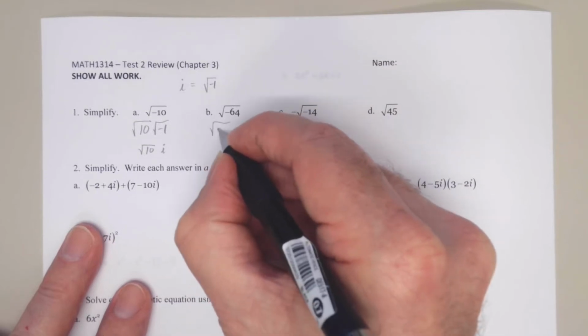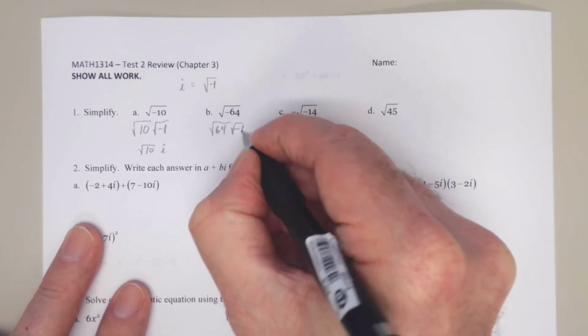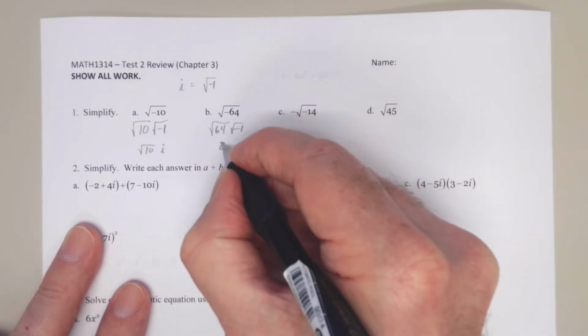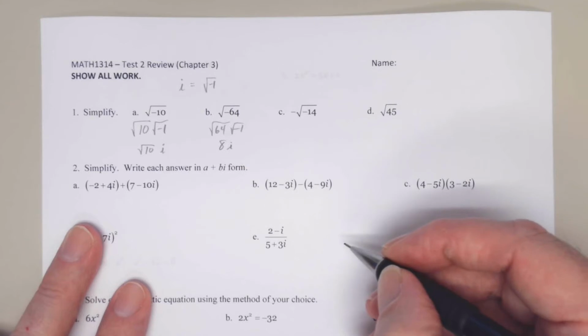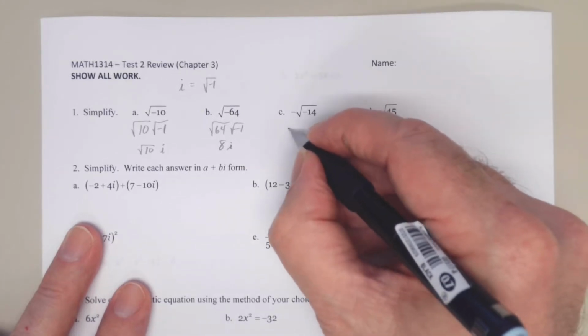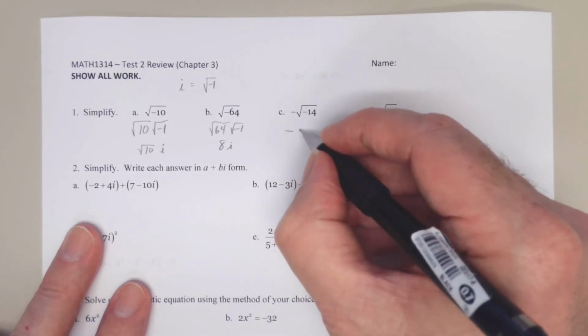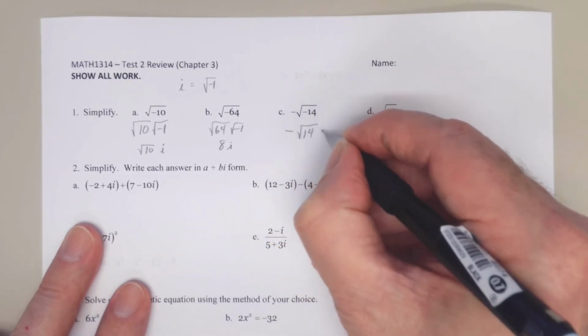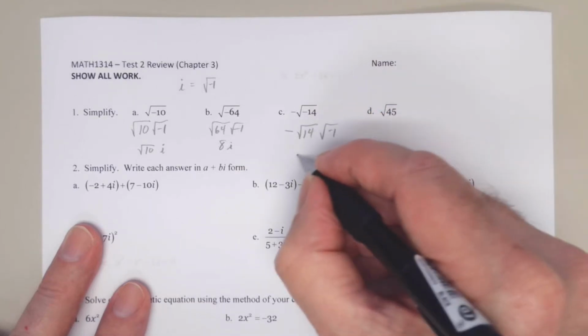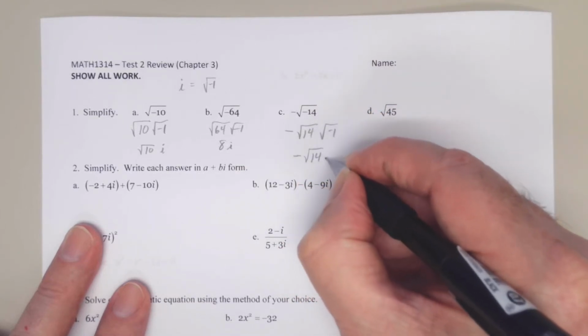Here we would have the square root of 64 times the square root of -1. That's going to be 8i. Here you can write this as the square root of 14 times the square root of -1. So this is negative the square root of 14 i.